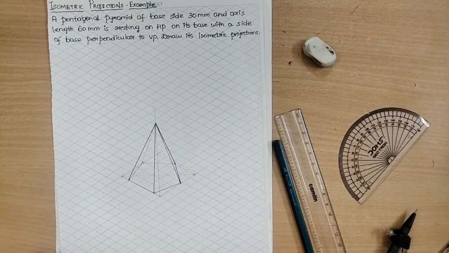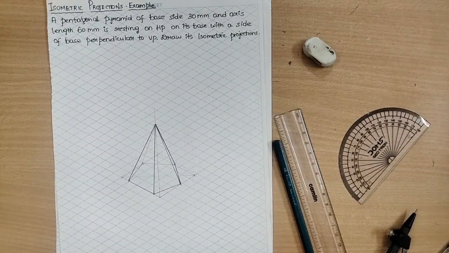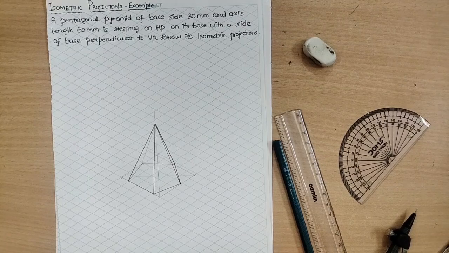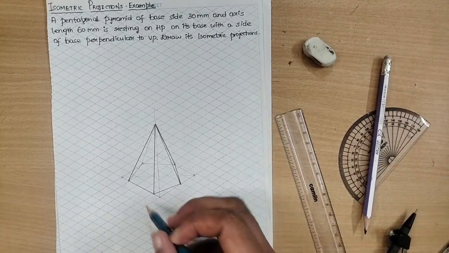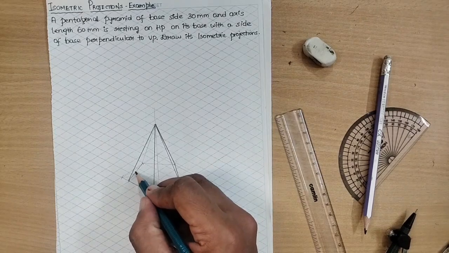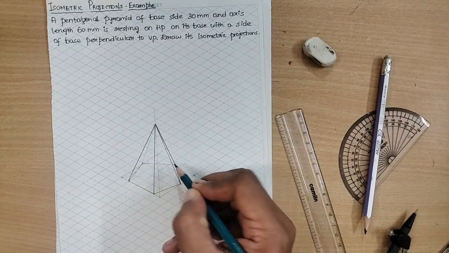This is the isometric projection of a pentagonal pyramid. The last step here is called rectification. The meaning of rectification is to erase the invisible lines one by one. So now, don't you think if the observer is looking from the front, for the observer this forms the rear end. Hence, this has to be removed.